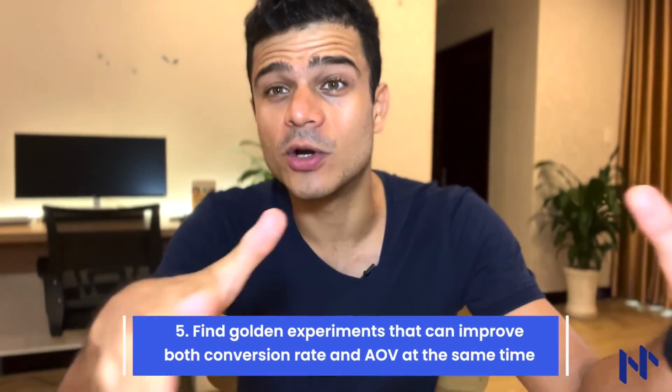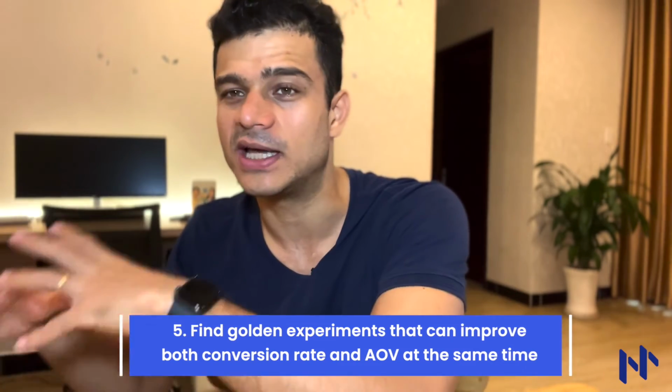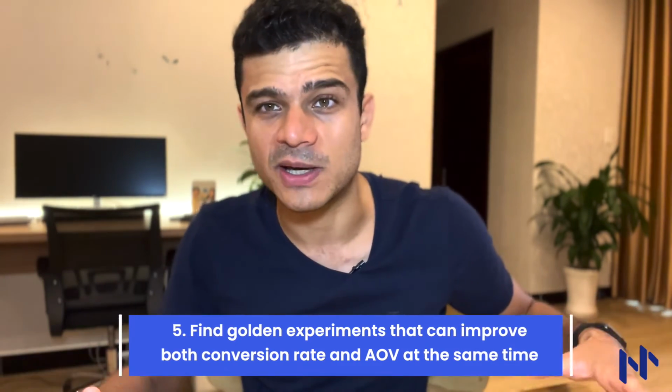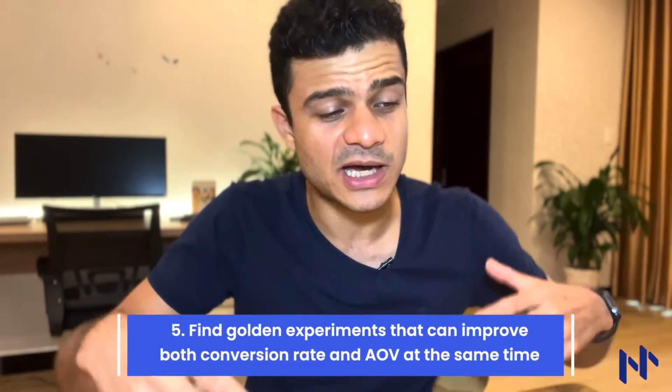And finally, tip number 5 is to find golden experiments that can improve both conversion rate and AOV at the same time. Now, there are some beautiful experiments that you can think of which can actually boost both your metrics at the same time. And once you've gone through the experimentation process a couple of times, once you've been able to reach a stable conversion rate and also a decent average order value, you can then start thinking of ways to improve both the metrics. Now, I gave an example about free shipping earlier.